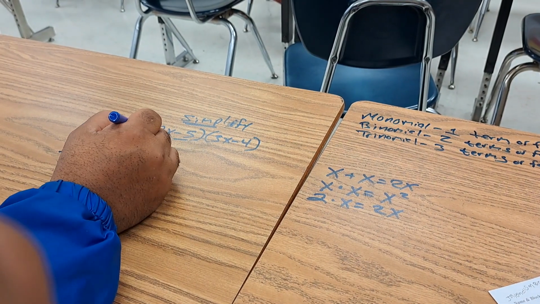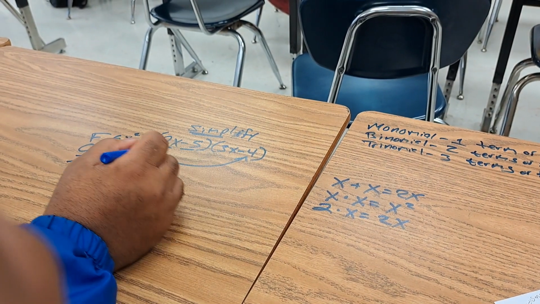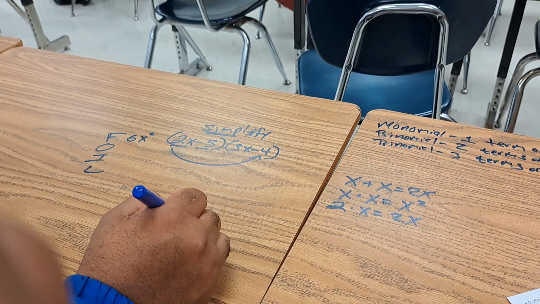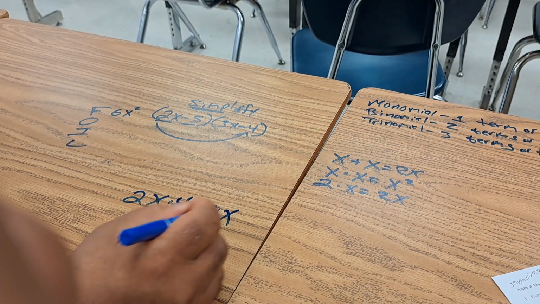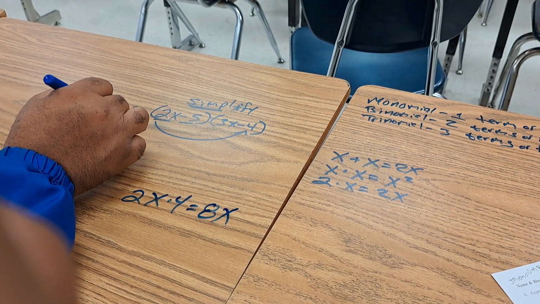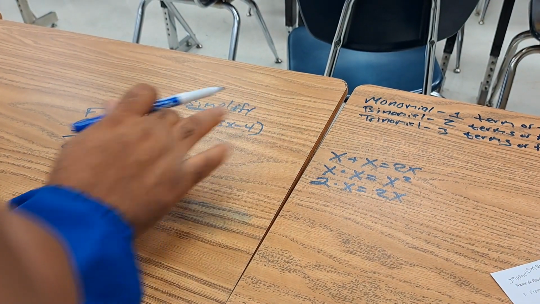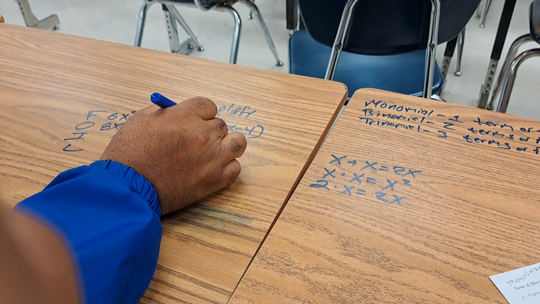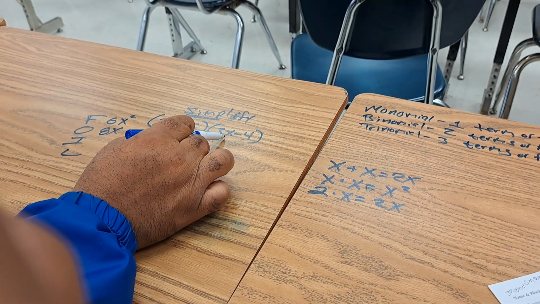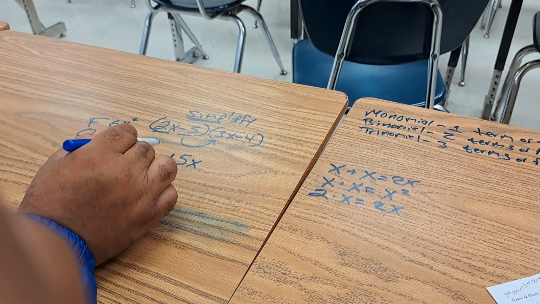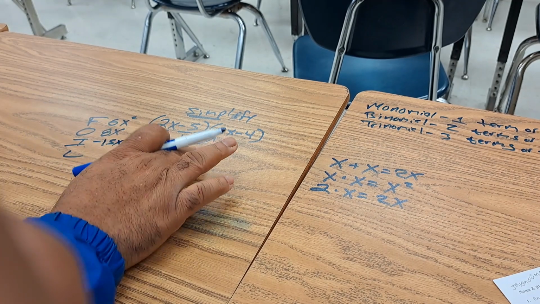Now we're going to go to the outer. So this is the outer. So now we have 2x times 4. So 2x times 4. All right, so we're going to multiply the number. So 2 times 4 is 8, and we carry the x. So it's 8x. All right, good. So we just did the outer. Now we're going to do the inner. So that's negative 5 times 3. Negative 5 times 3 is going to give you 15. And we're going to carry the x. So that gives us negative 15x, because a negative number times a positive number is a negative number. So we have negative 15x.